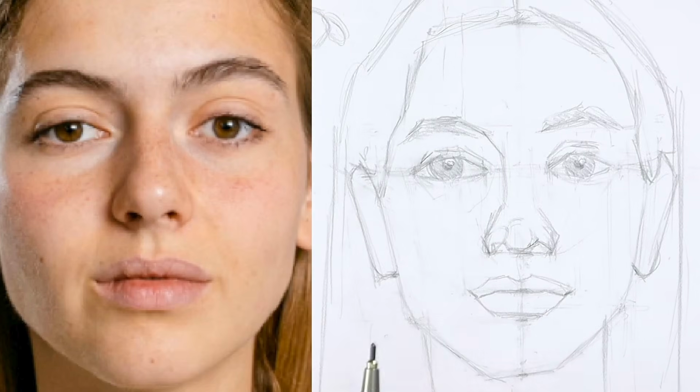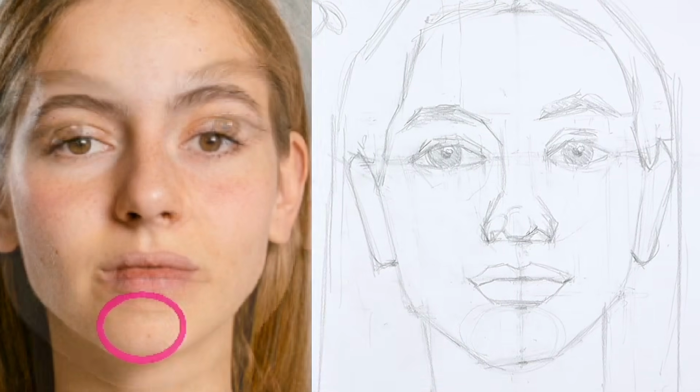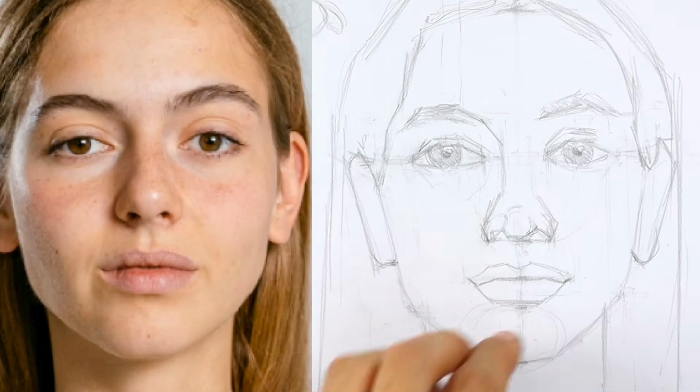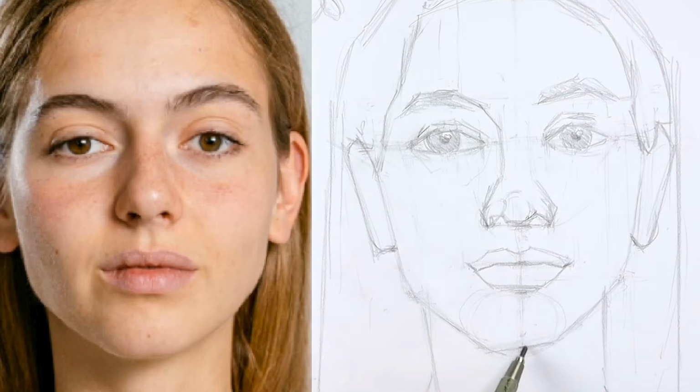Take a look at the chin. Can you see how it protrudes forward from the face in a sort of a circular shape? It's like we're trying to find the underlying structure of that chin.